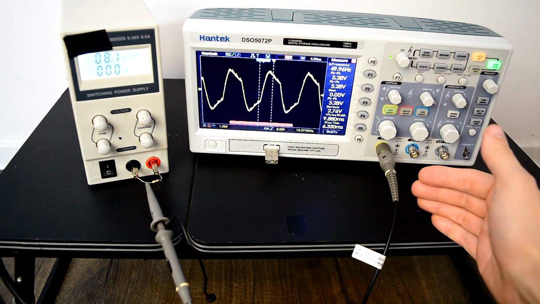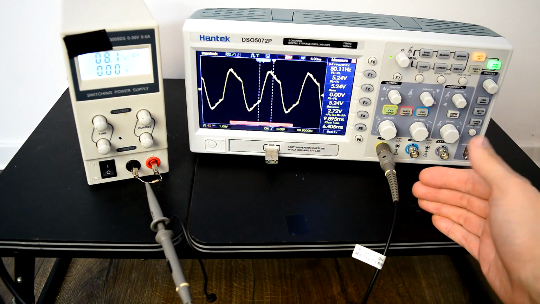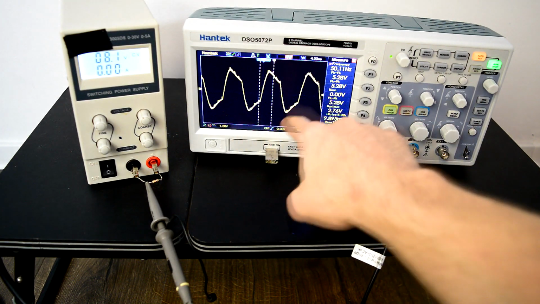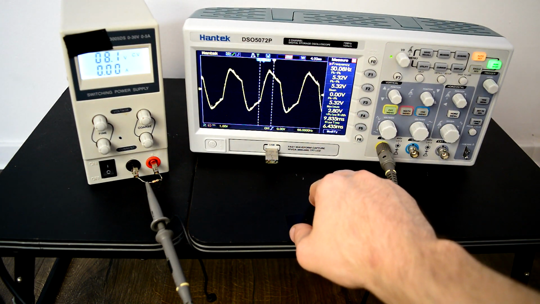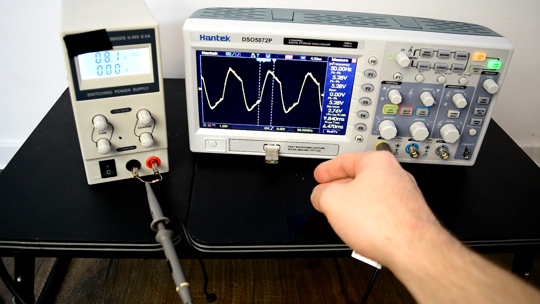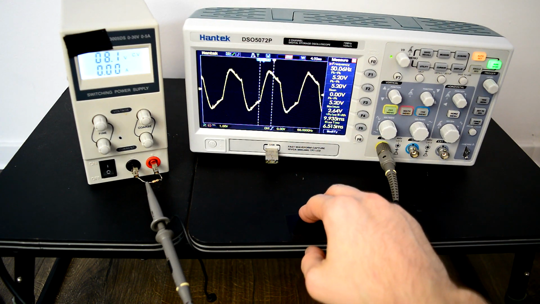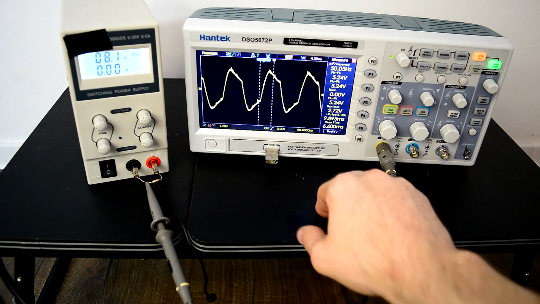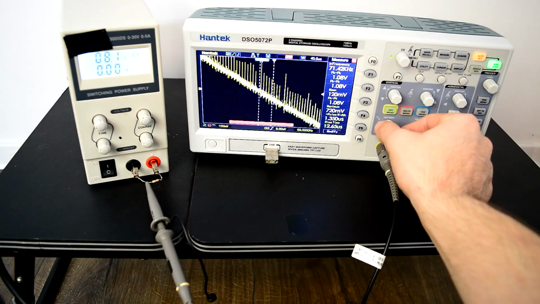And we can see that there's quite a bit of noise here. So first of all, we can see this 50 Hz oscillation, so basically this is the mains voltage, but we only see a 5 volt peak to peak remaining from it.